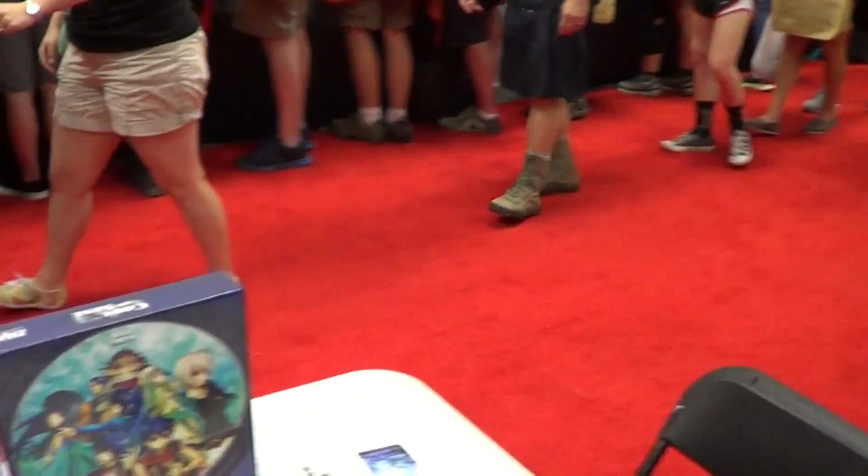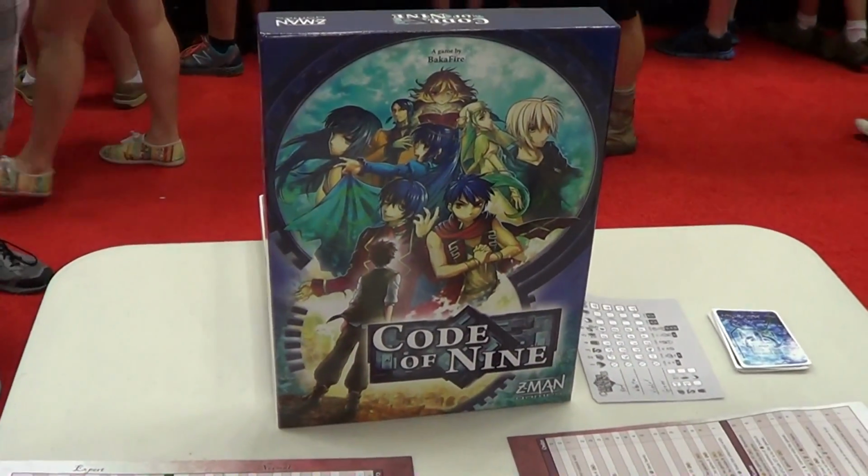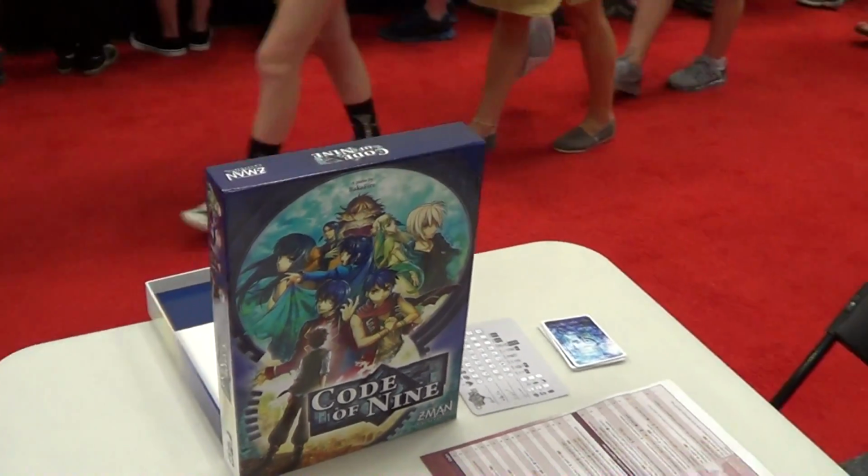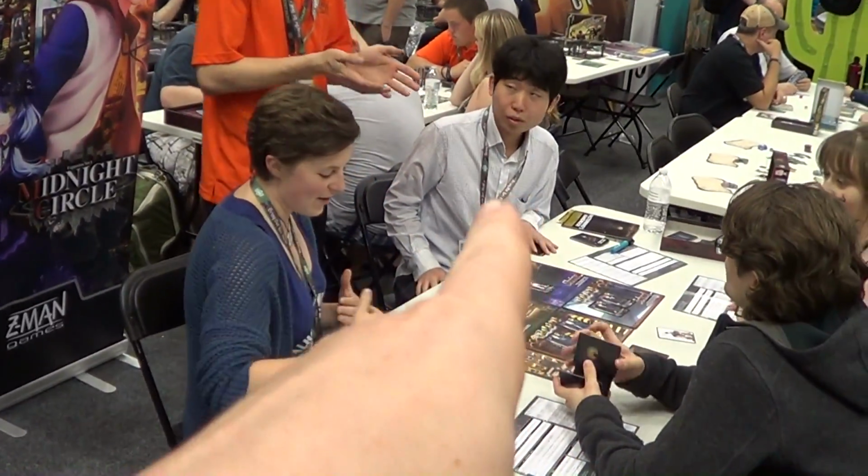All right, everybody, here we are at the Z-Man booth again, and I am with John, and he is going to give us an explanation of Code of 9. Now, this is by the same designer of Tragedy Looper, and John, take it away. Happens to be that guy sitting right over there. That gentleman right there. So, what we have here is a very simple game.